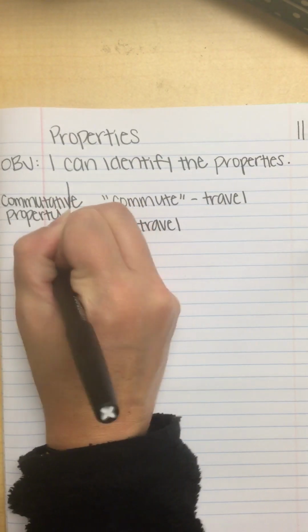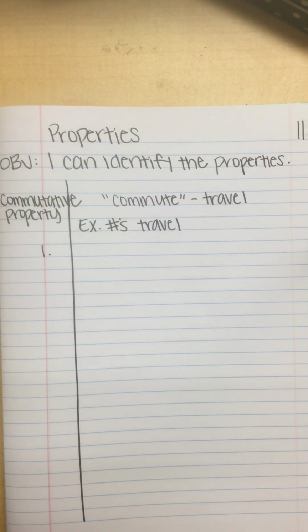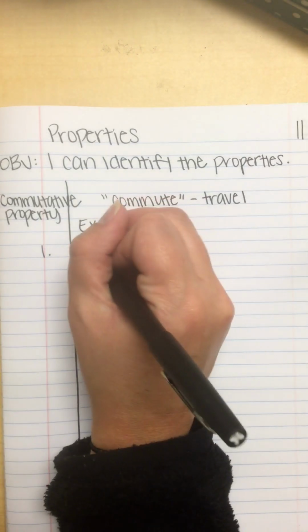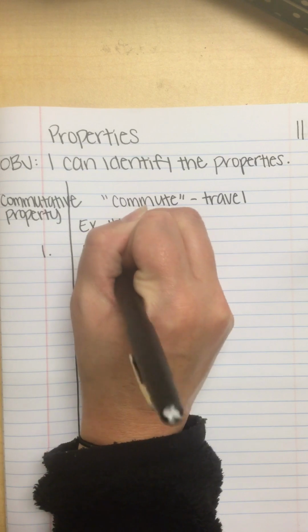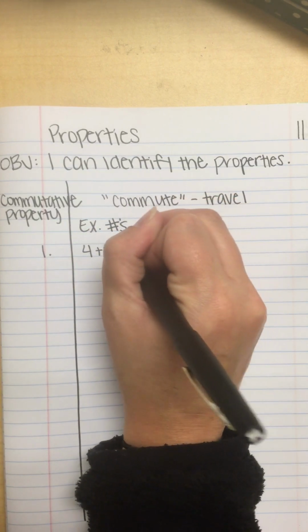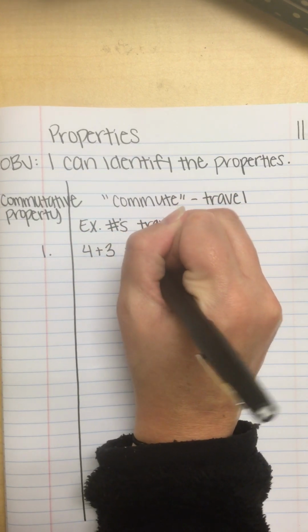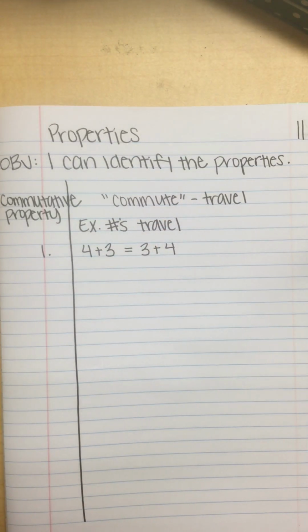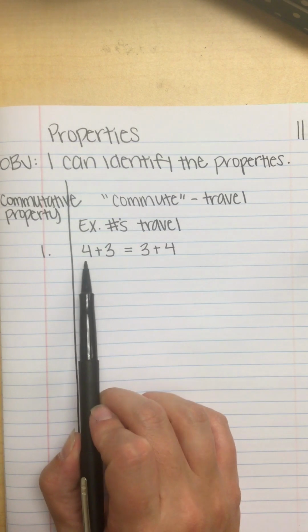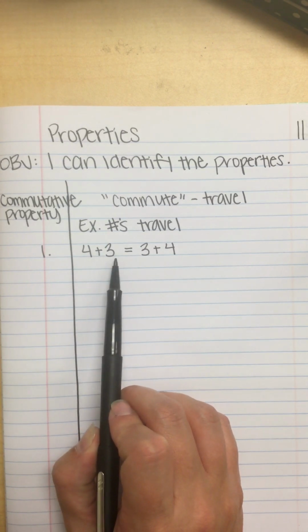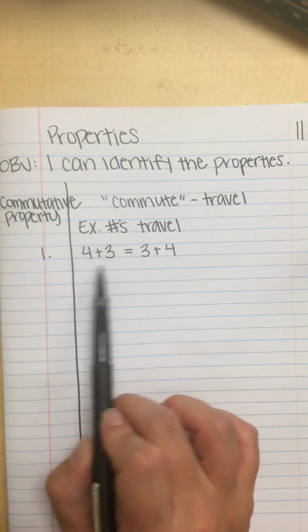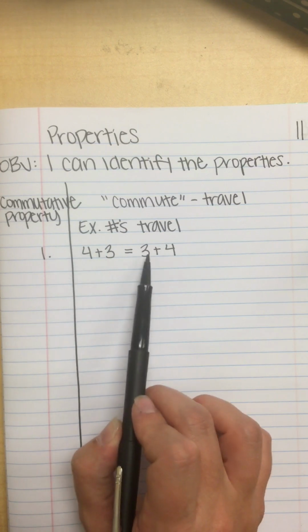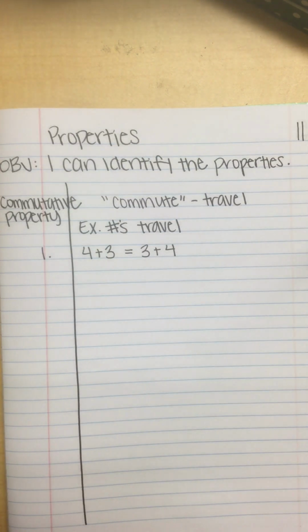So here's problem number one, or what the property might look like. If you have 4 plus 3, if we rewrote this using the commutative property, it says numbers can travel. So one side of the equal sign is 4 plus 3. On the other side, the numbers can travel. They can switch spots. So we have 3 plus 4. All they did was move spots, or they traveled.